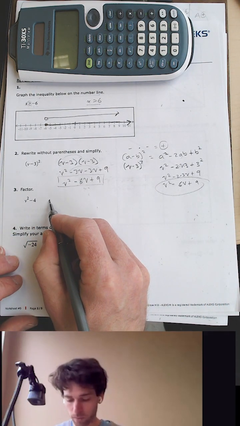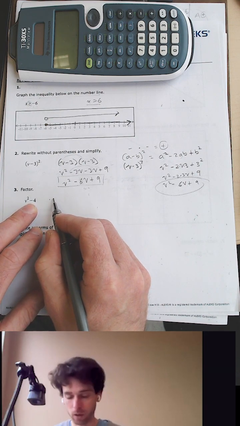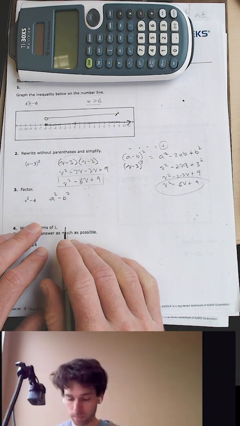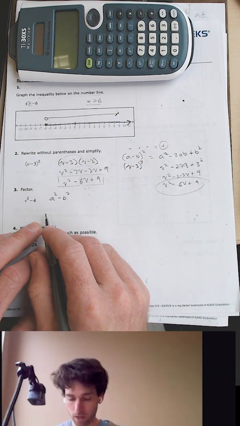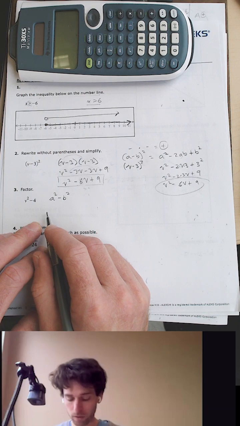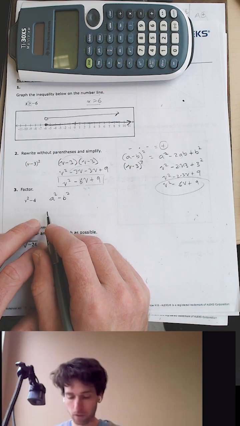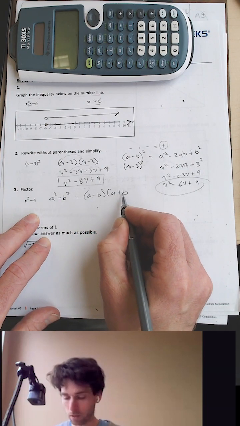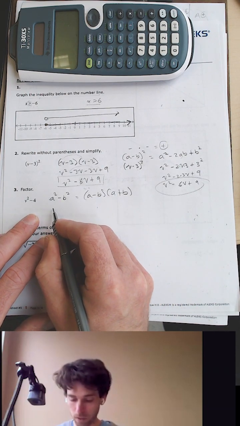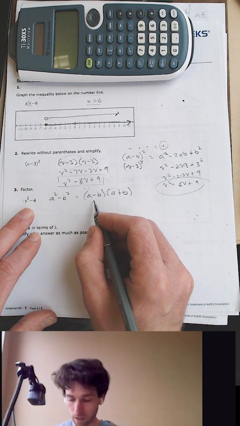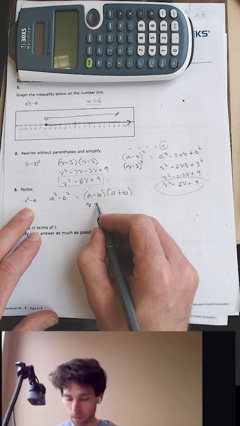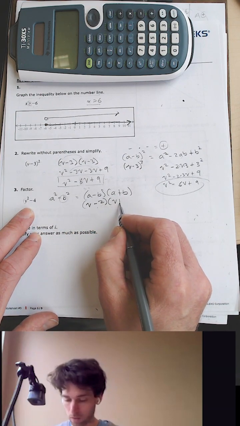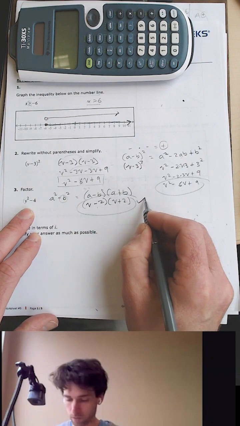Factor v squared minus 4. So this is just a difference of squares, they call it. So they use the notation a squared minus b squared. So how do we solve this? Well, a difference of squares is simply equal to (a minus b)(a plus b). So that's going to be, if we fill in our v and our 4, it's going to be v minus 2, right? Our b is 2. Times v plus 2. That's our solution.